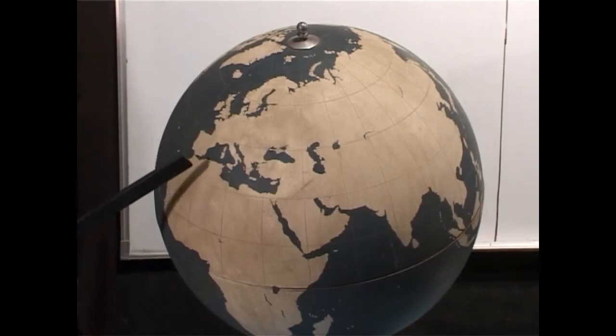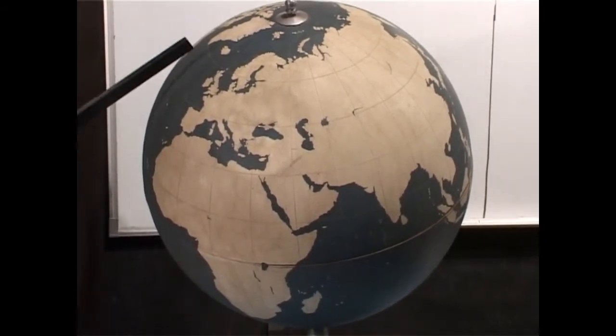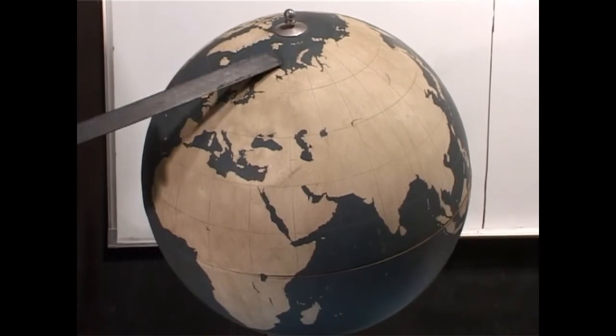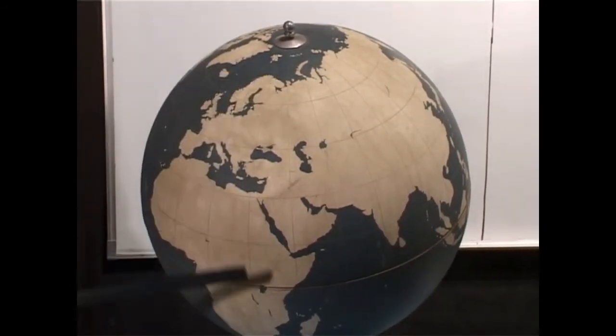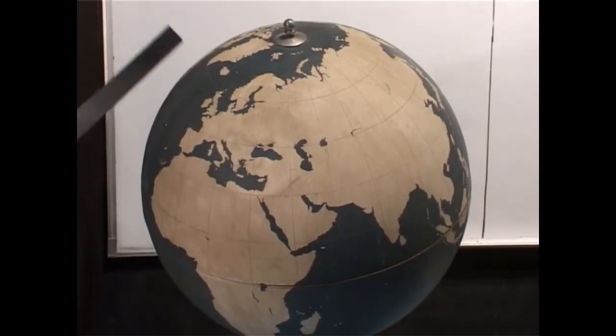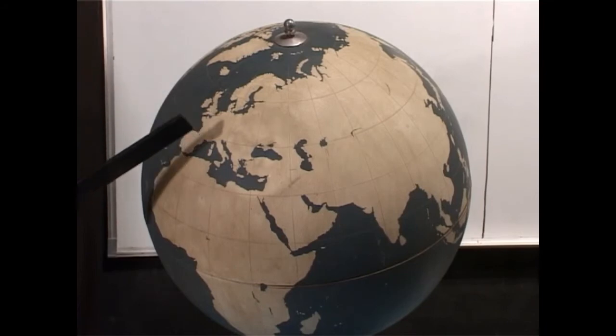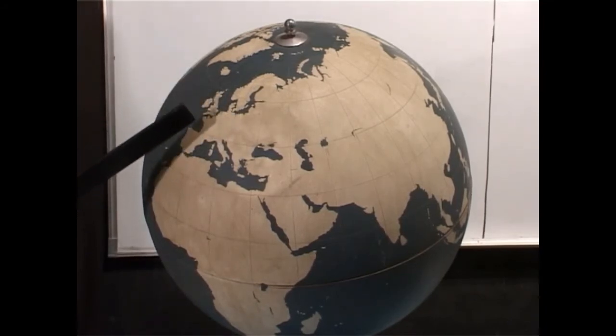But apart from the equator, which has the radius equal to that of the earth, all pairs of longitudes are great circles. These parts help us to locate as well as to find the distances of places on the earth's surface.